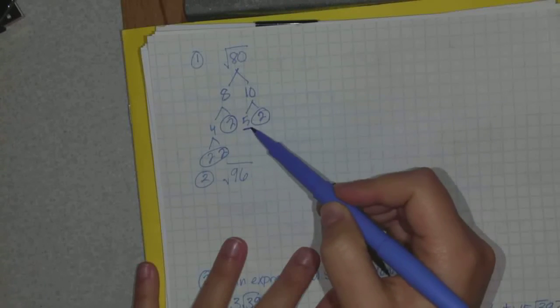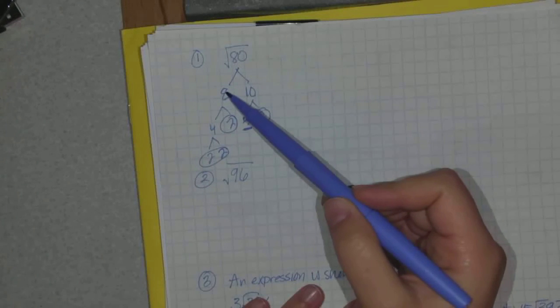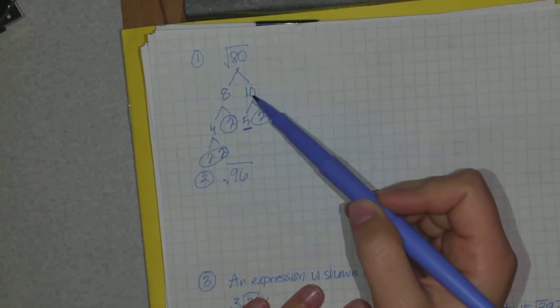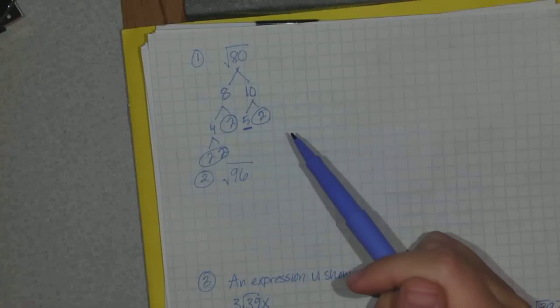and then I underline my singles. That's just the process that I do. If you have broken the number down, if you factored the number, like the 8, the 10, and the 4, you don't have to look at them anymore. Okay, you're done with them.